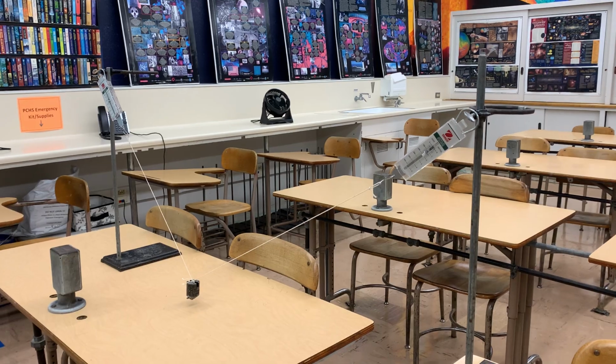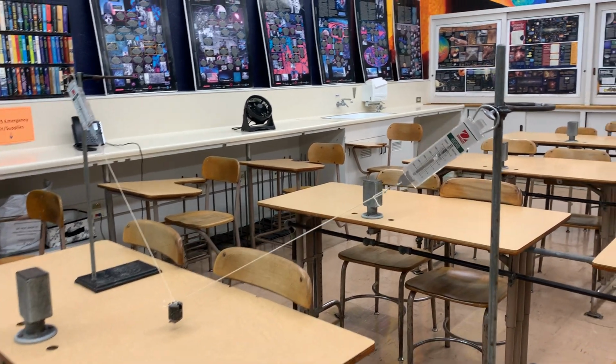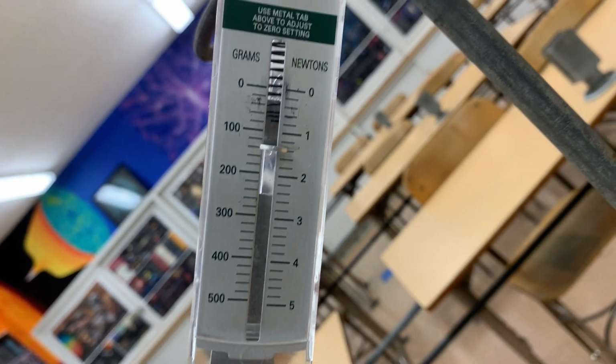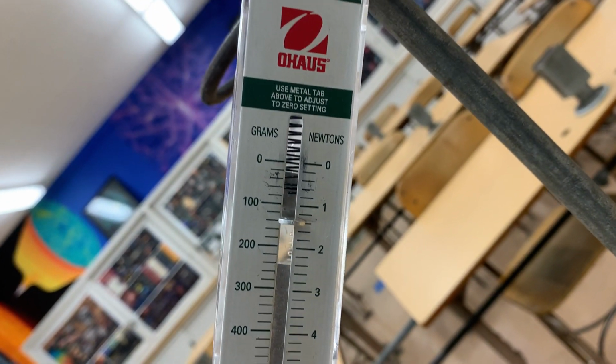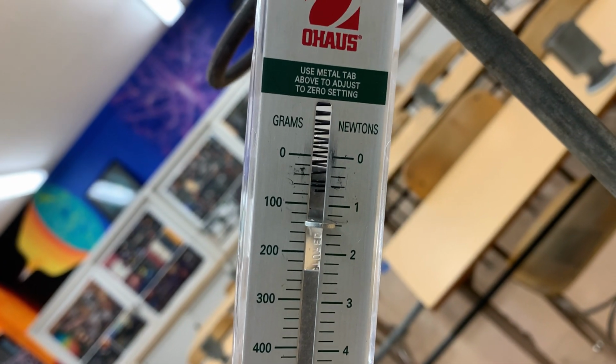scale, which is giving us then T1. T1 we calculated to be a little bit less than 1.5 newtons. Now let's go ahead and take a look at the scale here. Notice on the right-hand side that it's written in terms of newtons, and then if you take a look at the value there on the scale, it's a little bit less than 1.5 newtons.